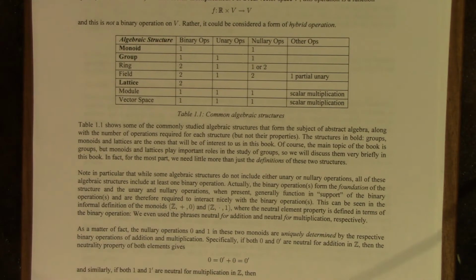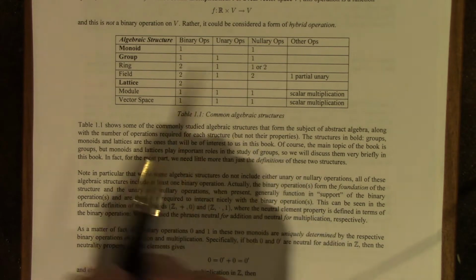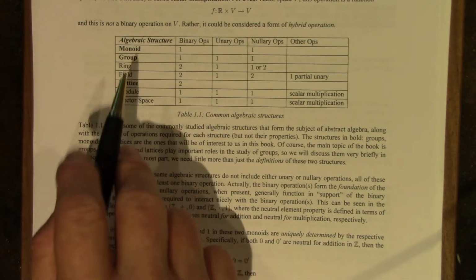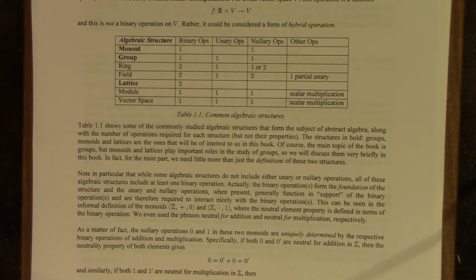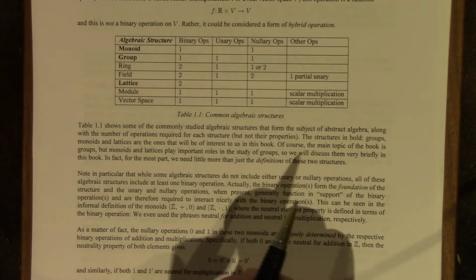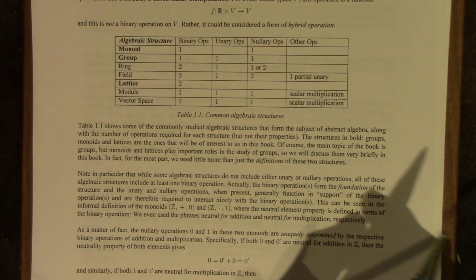This table shows some of the commonly studied algebraic structures that form the subject of abstract algebra. There are others, mostly modifications of these. For example, modification of ring, where more properties are required, there are integral domains, Euclidean domains, unique factorization domains. Those are all types of rings, and they would be studied in a course in ring theory. But these are sort of the basic types.